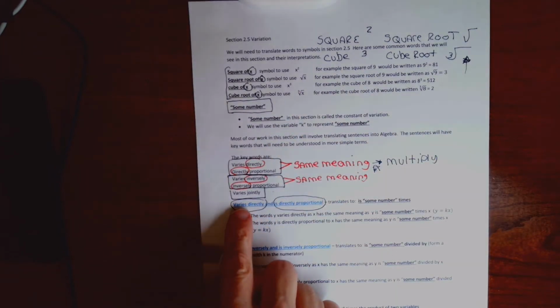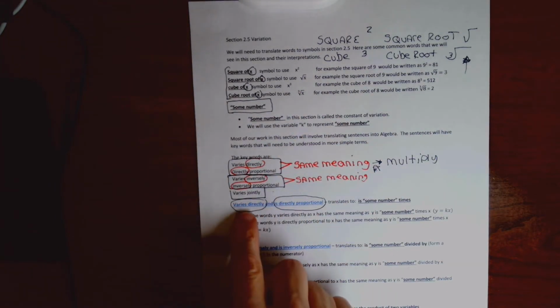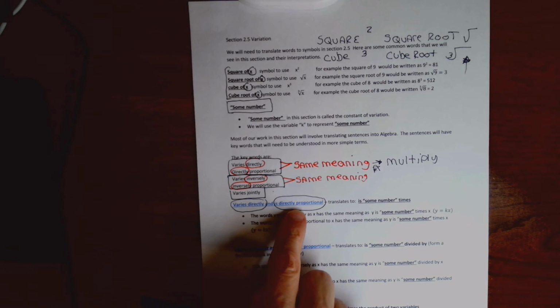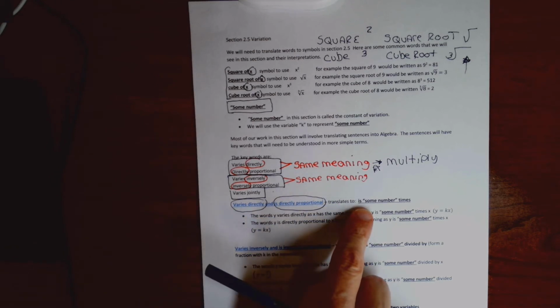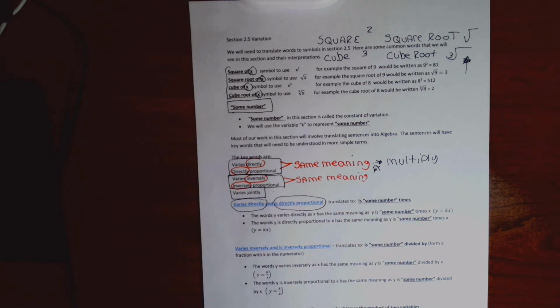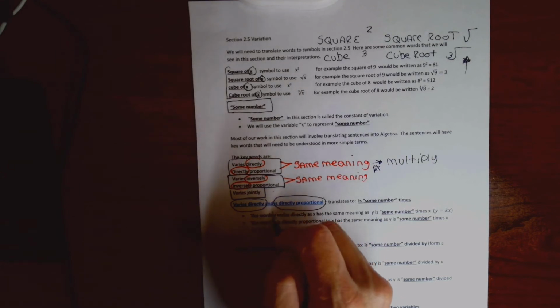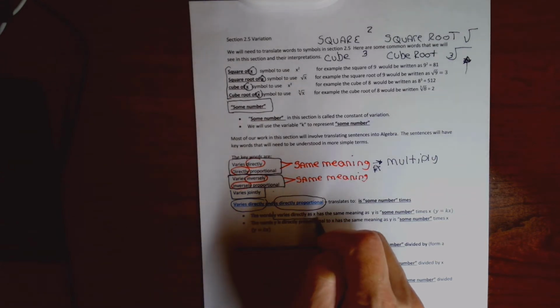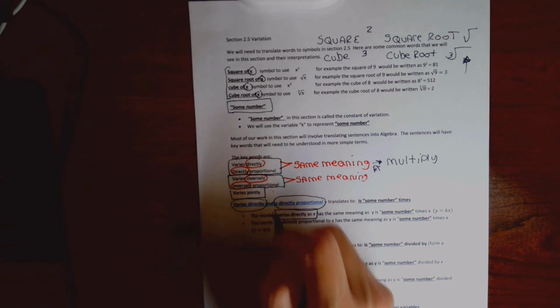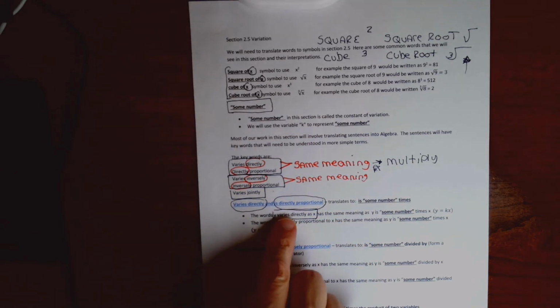In fact, if my goal is to translate words into symbols, and I see the words varies directly or is directly proportional in a problem, I'm going to change those words to "is some number times". Let me try to show you what I mean. I wrote two examples here. The first example is y varies directly as x. So what am I going to do? I'm going to change the words varies directly as to "is some number times".